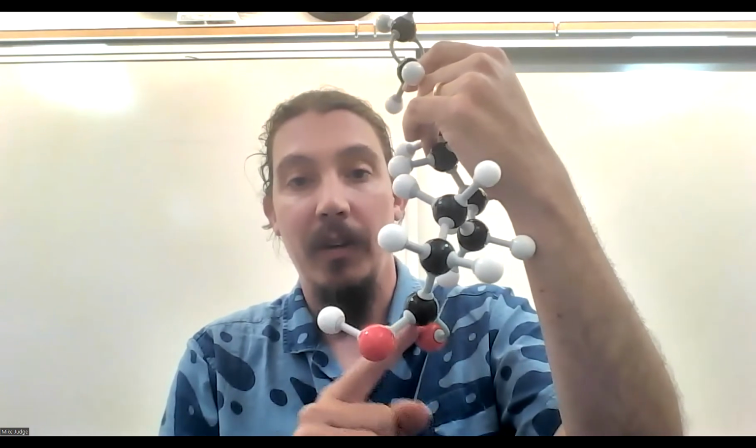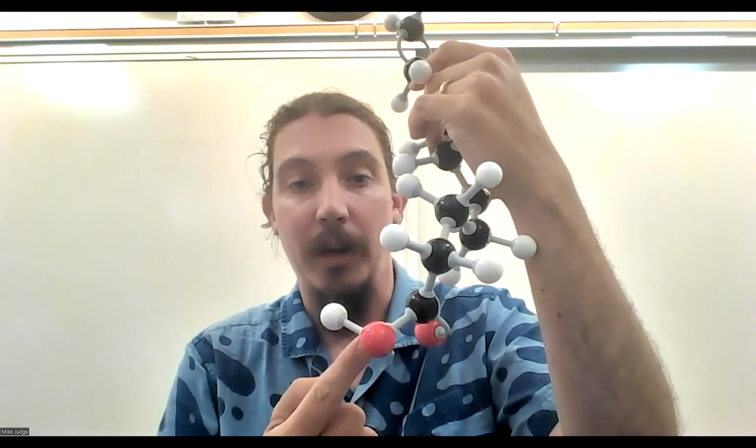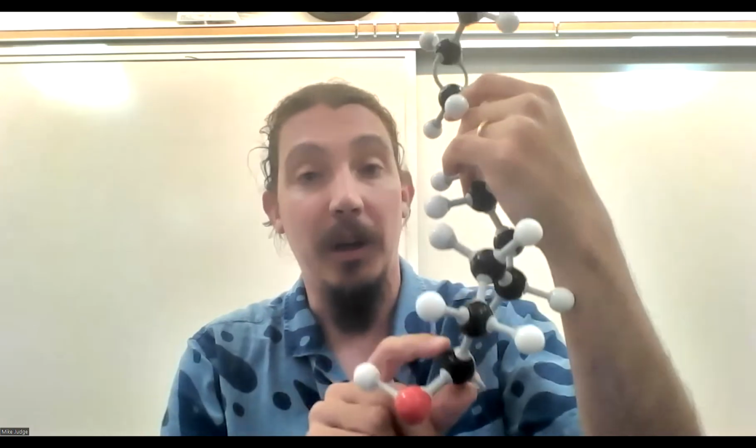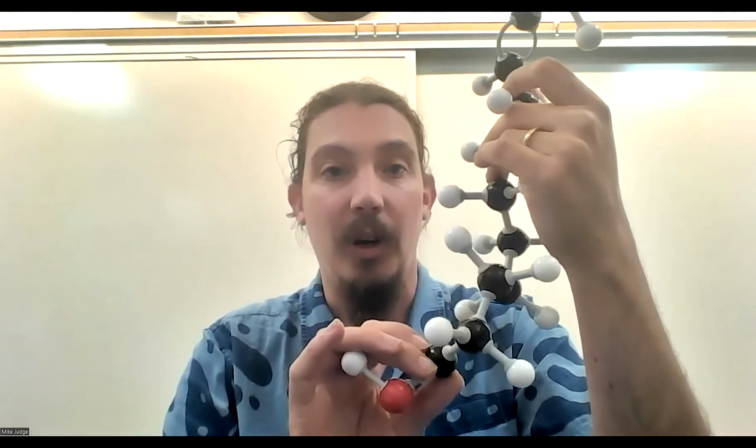If we look at the end that has the oxygen atoms in red, we consider that the beginning of the chain. And we could say the A part of the chain, like A is the beginning of the alphabet, or we could be fancy and scientific about it and say it's the alpha part because, you know, Greek is so classic. So this is the alpha carbon.